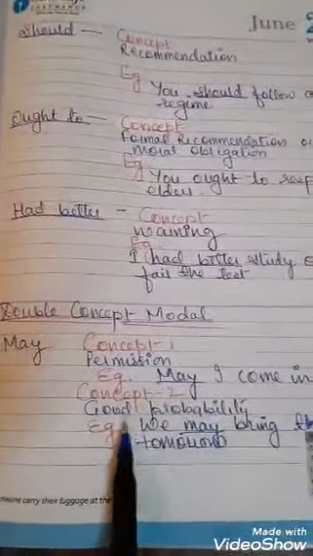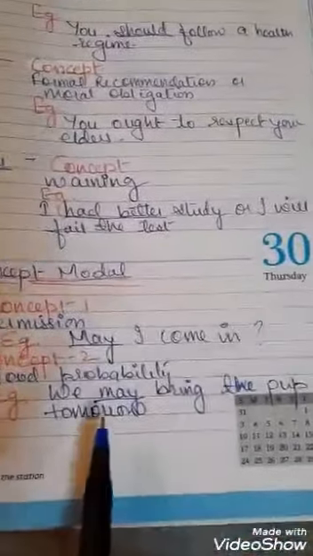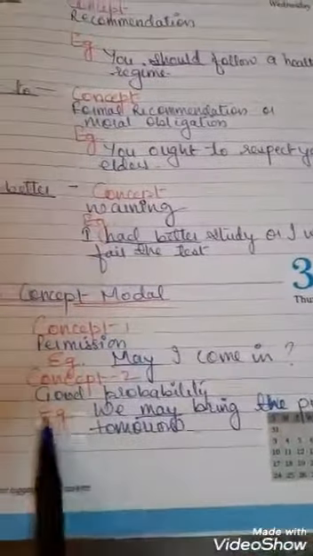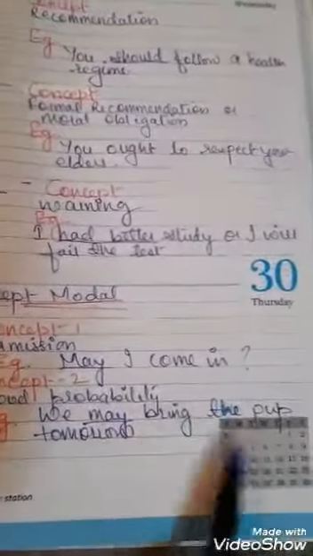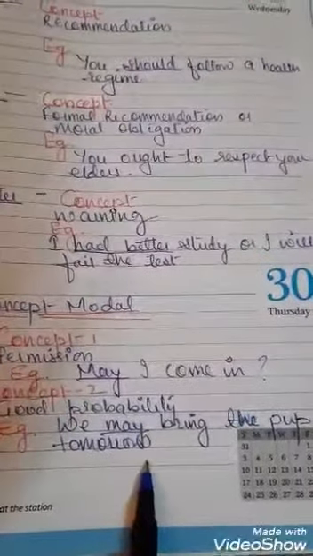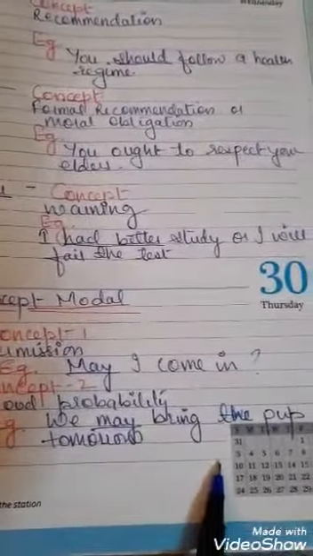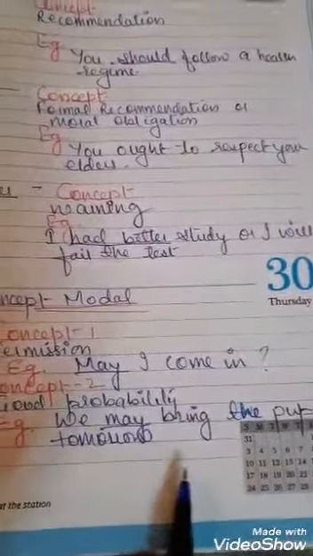Concept 2, good probability. We may bring the pup tomorrow. There is a good probability that we may bring the pup tomorrow. It may rain in the evening, or it may rain by the evening. So that is good probability. So showing two concepts, that is why it is called a double concept modal.